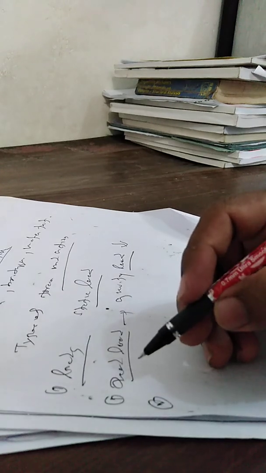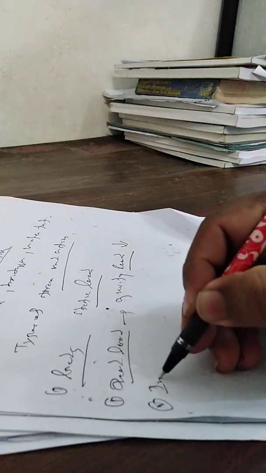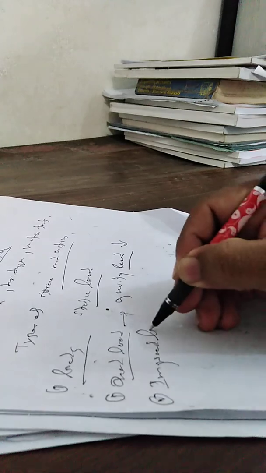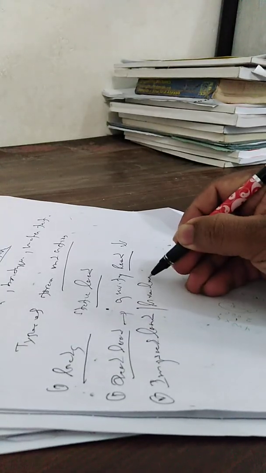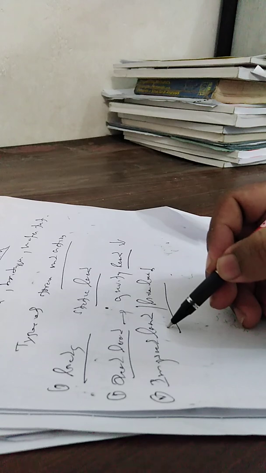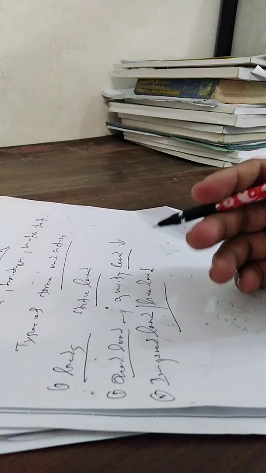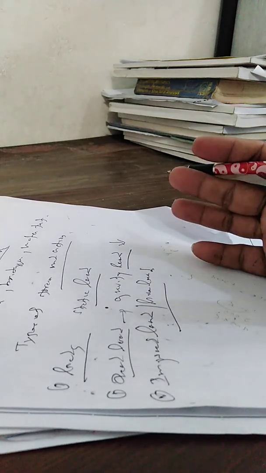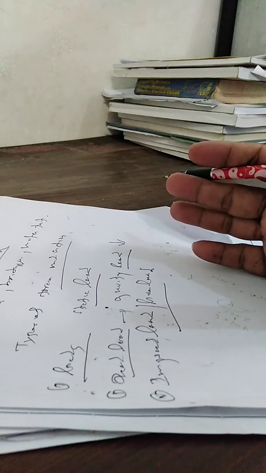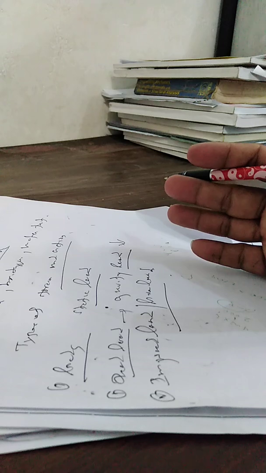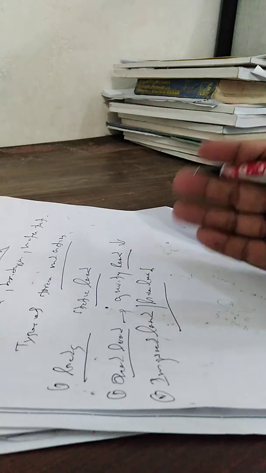The other one is the imposed load or live load. These loads are different from the dead load because they may or may not be acting on the structure at a particular instant.